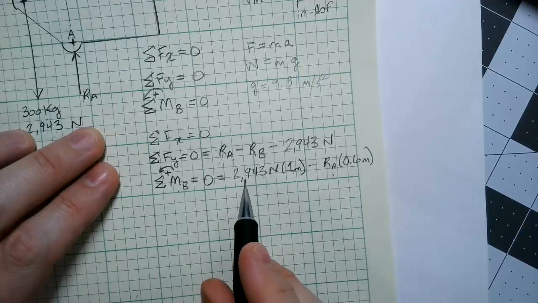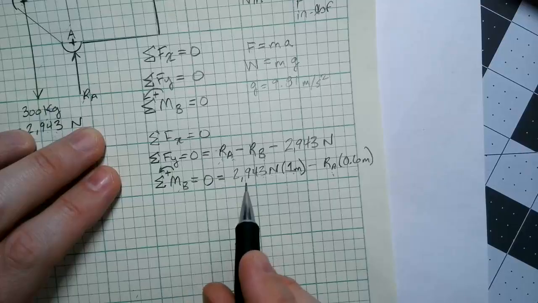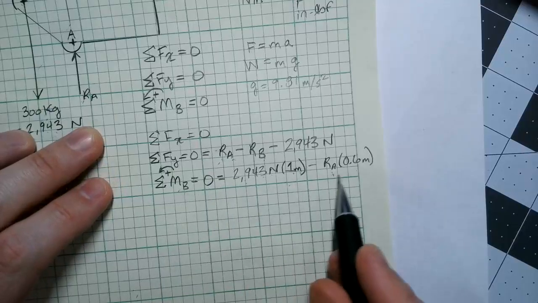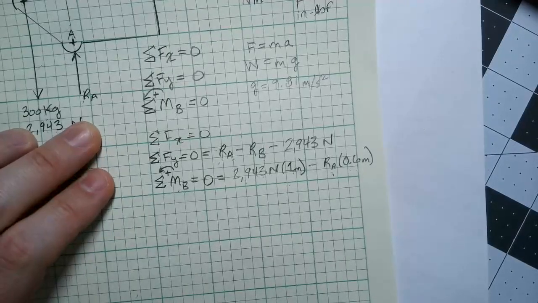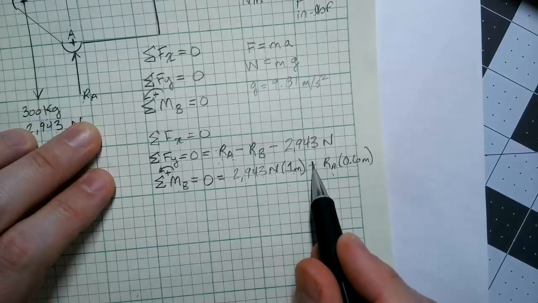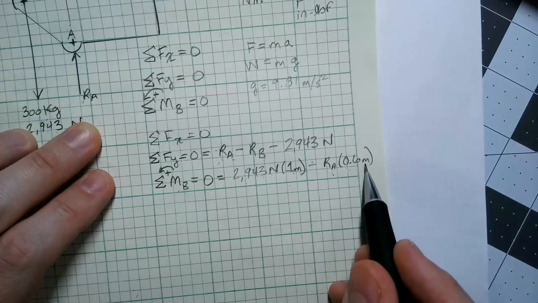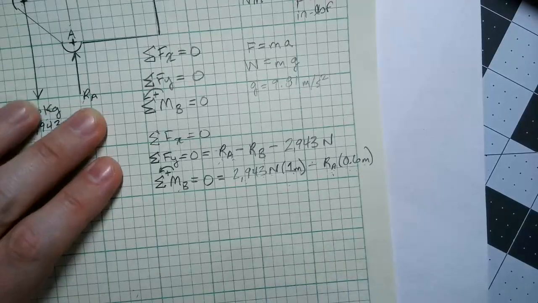Okay, so first of all, what we want to do is solve this equation here for RA. So the thing to do is to get the variable by itself to have a solution. So we'll add RA times 0.6 to both sides of the equation.